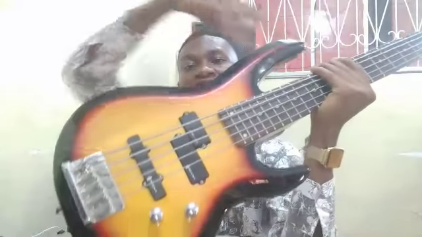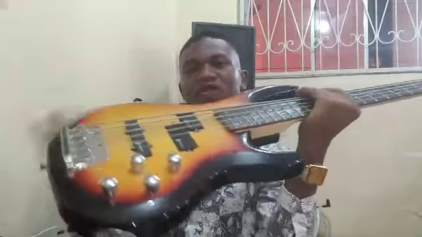Number 1, from here to this place, we call the body of the bass. This is one segment. From here to this place, we call the neck of the bass. And from this place to this place, we call the headstock. These are the 3 major parts of a bass guitar.